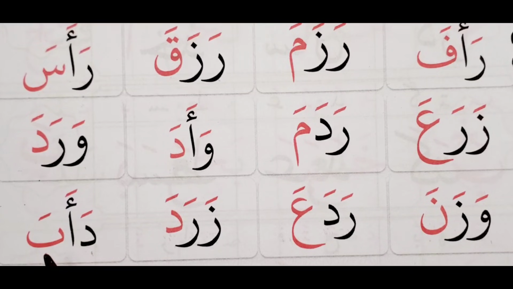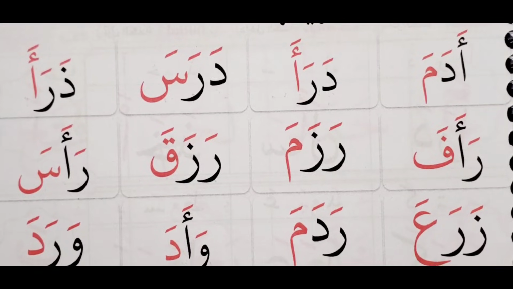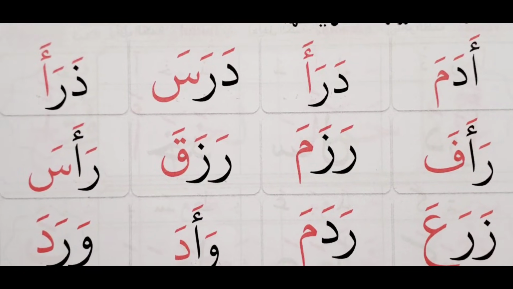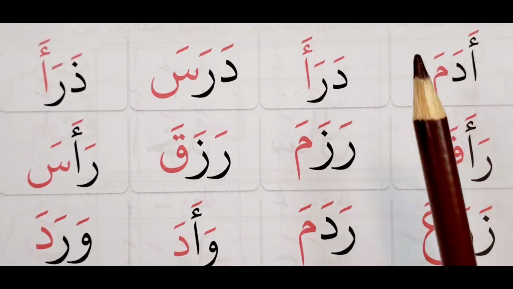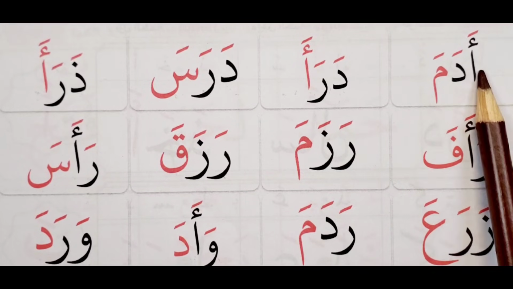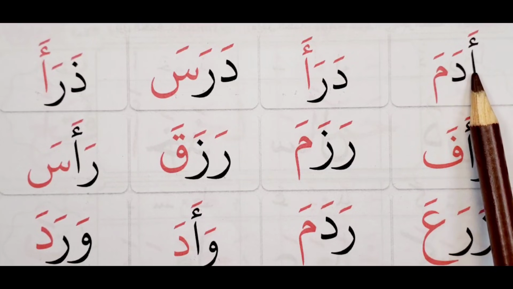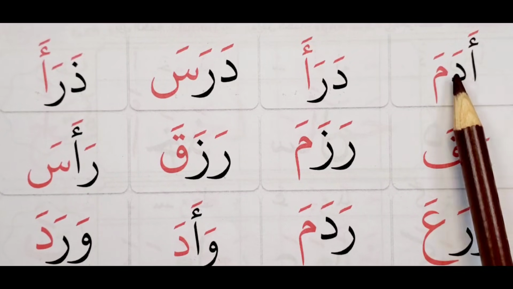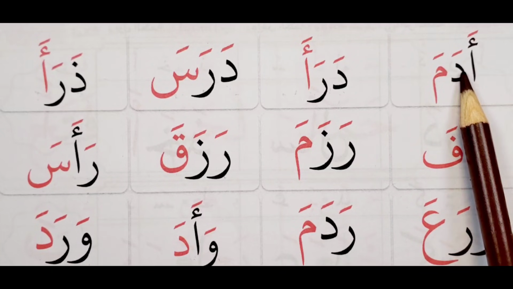Okay, let's go one more time from the beginning, and I want you to notice one thing. Look, all of these words have not been joined together, which means they are all non-connectors, right? Alif is a non-connector, dal is a non-connector, and you cannot join anything after a non-connector. You cannot join this with dal.